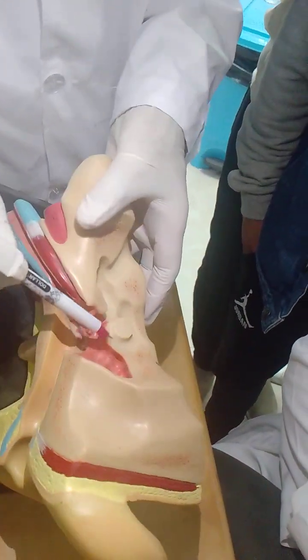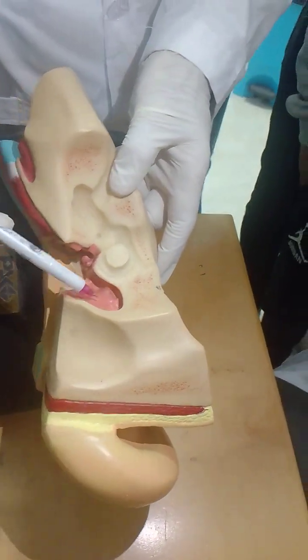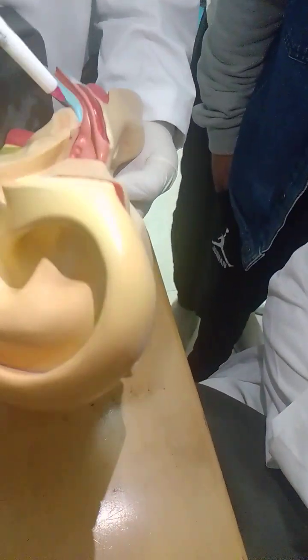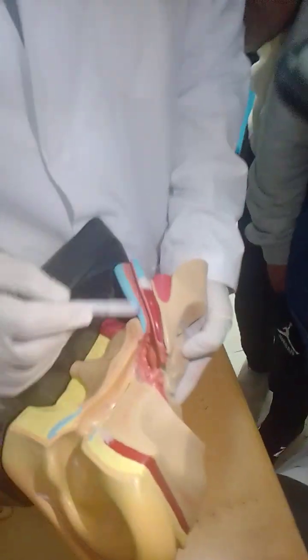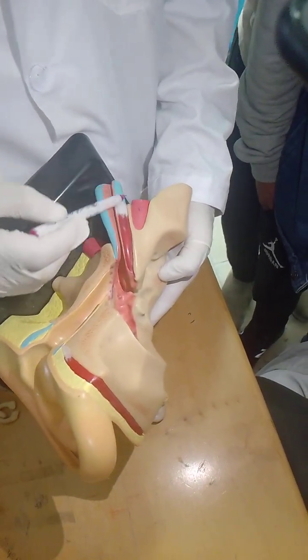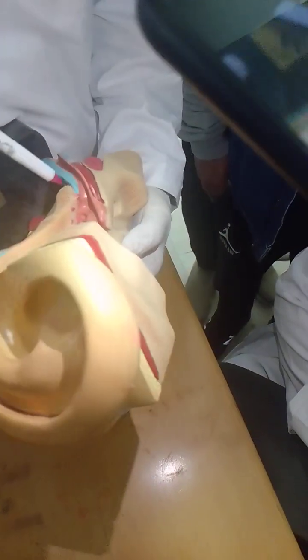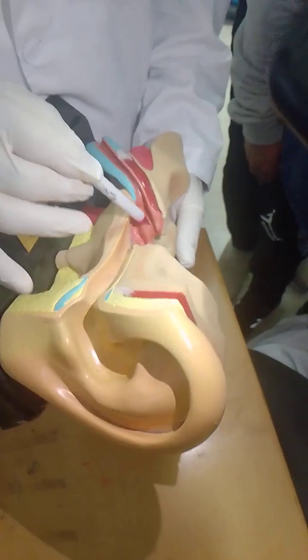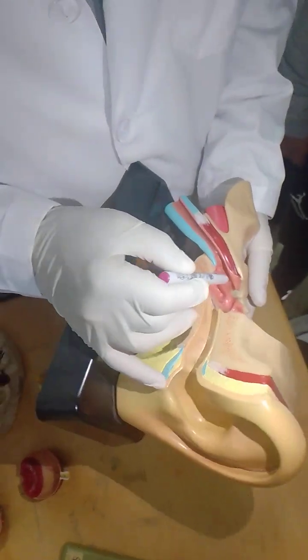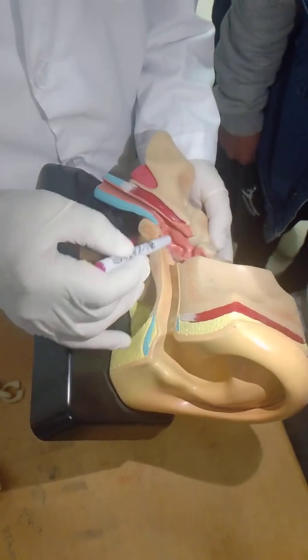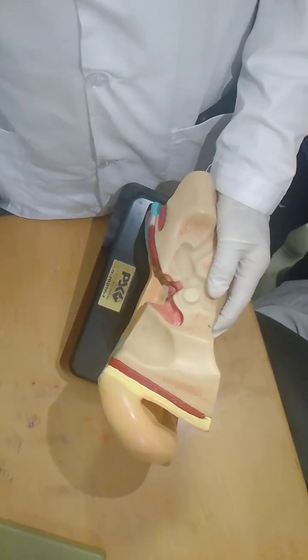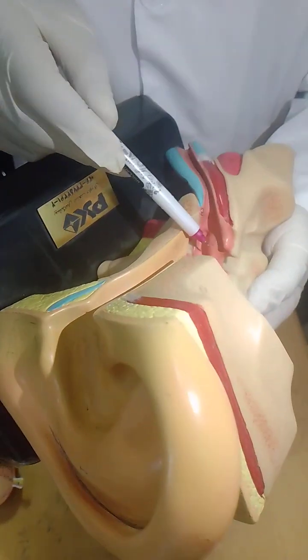Tympanic membrane. This part, and epitympanic fossa. Tympanic fossa. Eustachian tube. Tensor tympani muscle, and this one, eminence. Promontory eminence. Promontory.